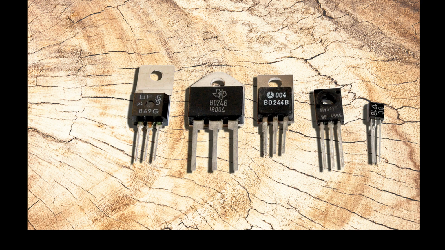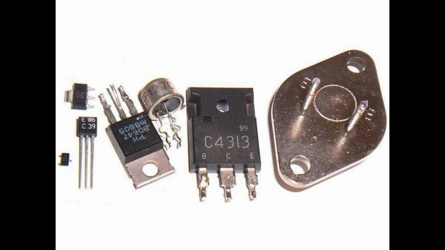In summary, the collector terminal in a BJT is the output terminal that collects the majority charge carriers flowing through the transistor. It plays a vital role in current amplification, signal switching, and power handling in electronic circuits. The collector current is controlled by the base current, allowing the transistor to serve as an amplification device or a switch in various electronic applications.